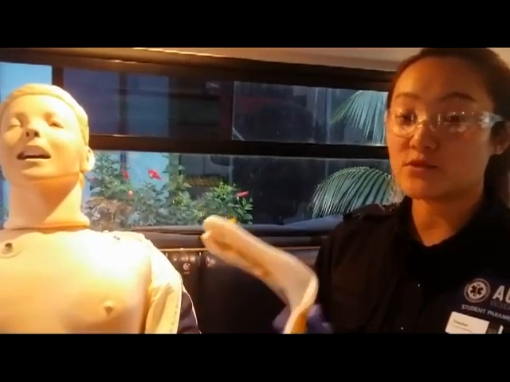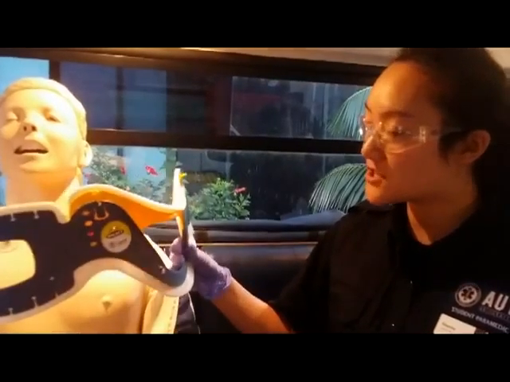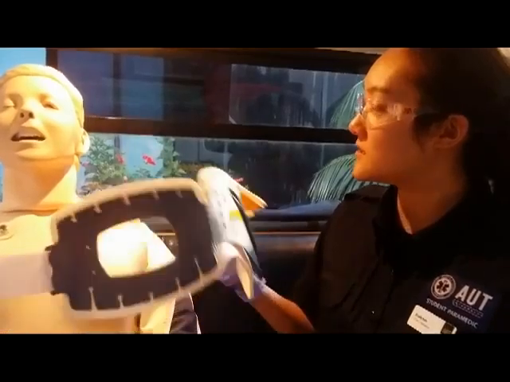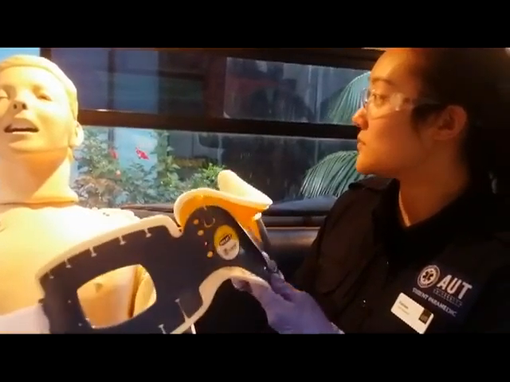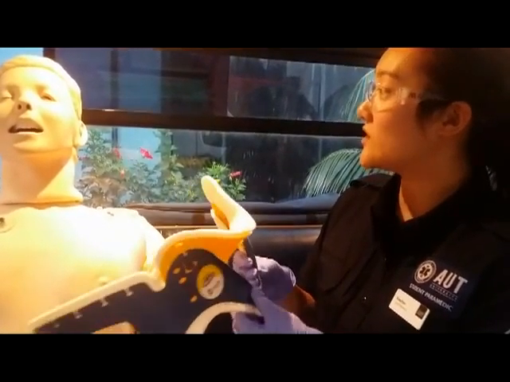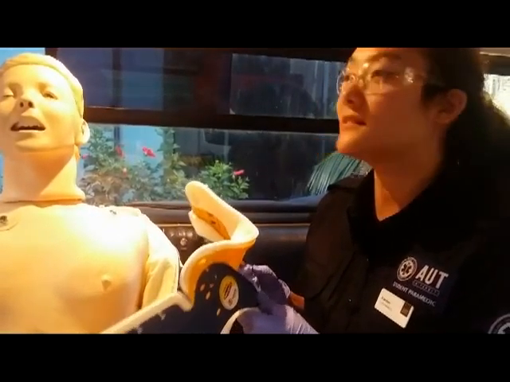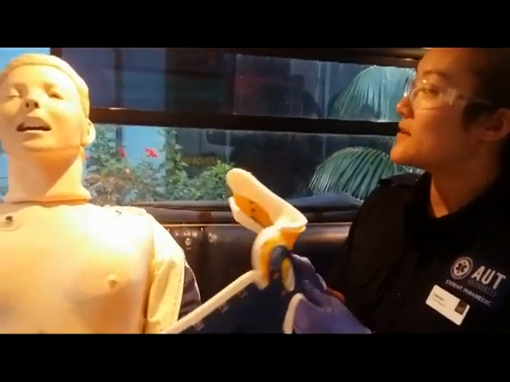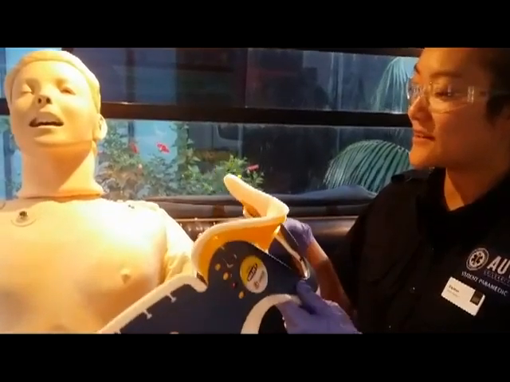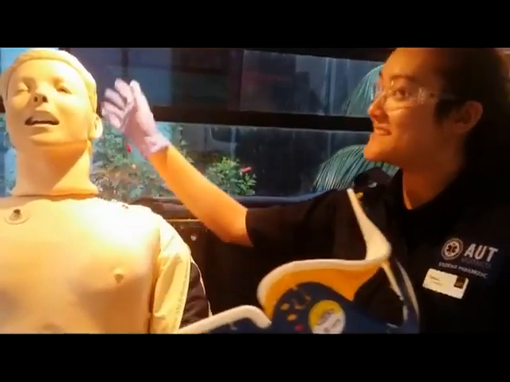So we need to put the C-collar on this patient. First we're going to ask for consent. Hi sir, we're just going to put this C-collar on you to support your neck from your injury. Is that alright? Yes. And then we help, colleagues please hold his neck.